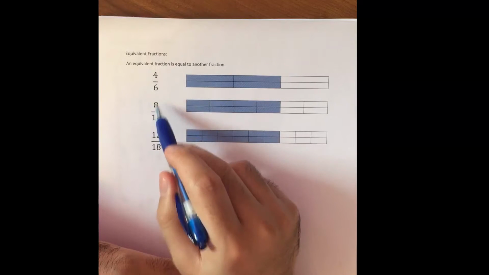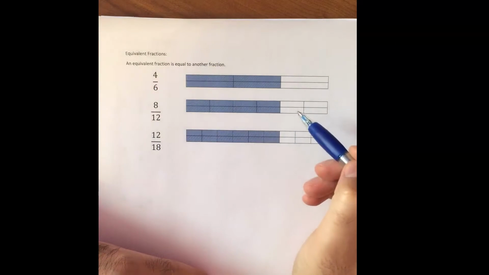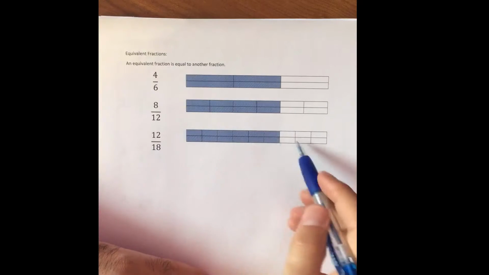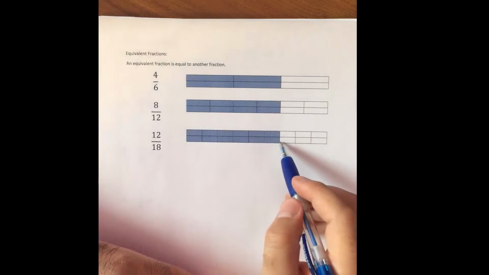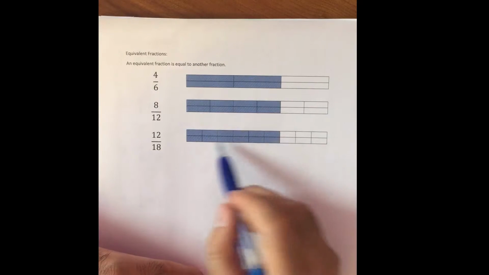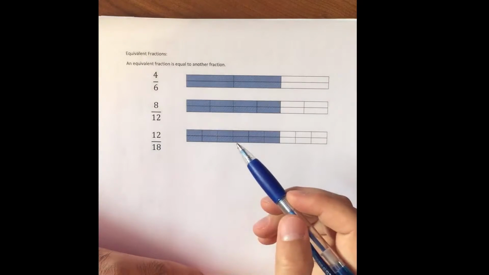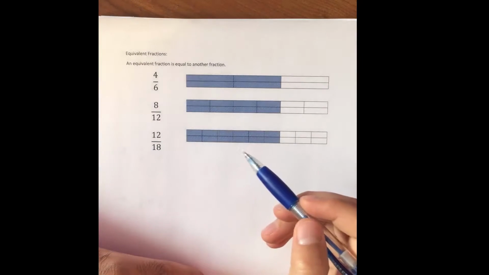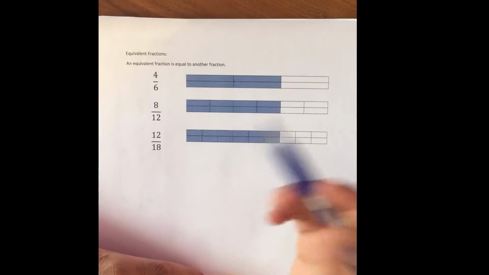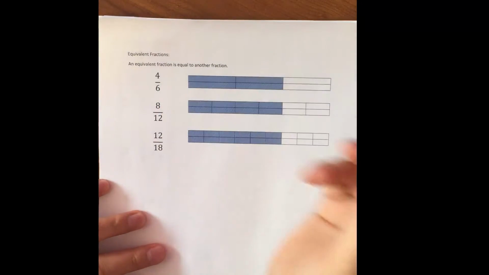That's why 4 over 6 is the same as 8 over 12, as you can see from this figure. And the same thing, now we divided further into 18 parts. This has 18 parts, and we have taken only 12 parts.